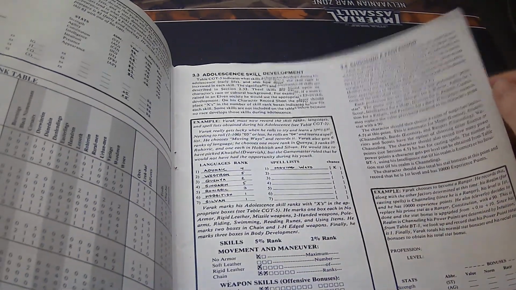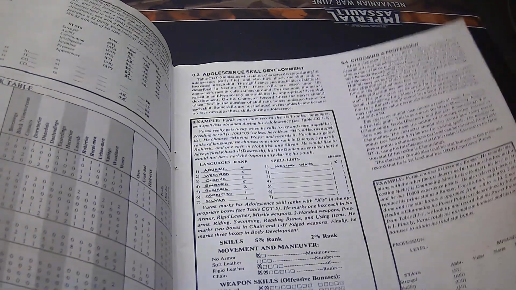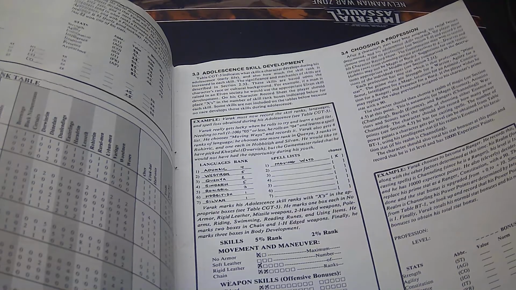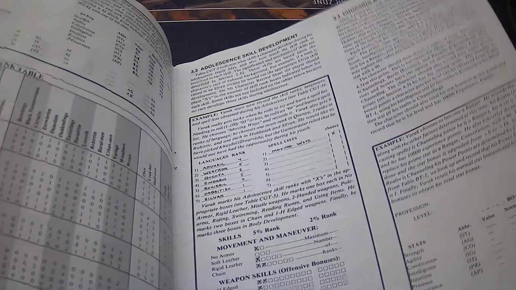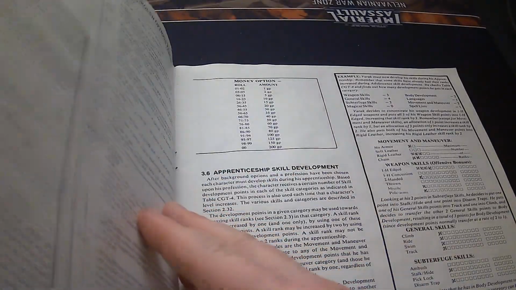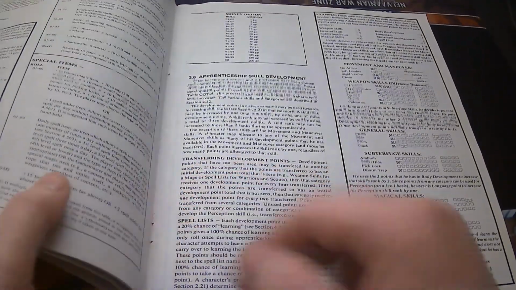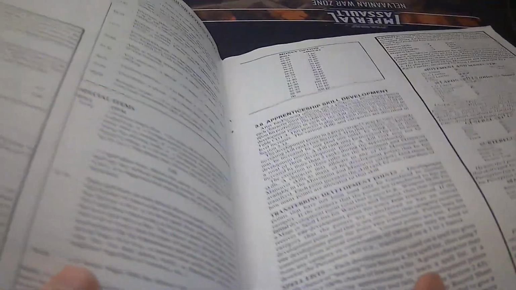Adolescent skill development, choosing a profession. So there's a little bit of a life path system. It's not much, but it's the early beginnings of one. And as you can see, you could barely see those staples. They're barely holding on there.